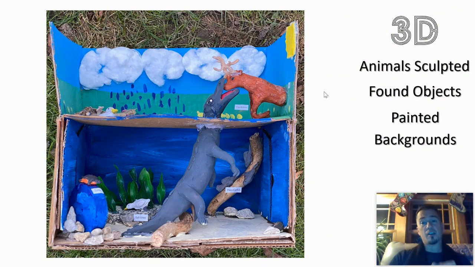So, different things that he included. Again, sculpted animals. He was using Super Sculpey. You could use maybe an air dry clay or Model Magic. But yeah, the little ducks, the alligator, the deer, the catfish in the background, the turtles. That's all him sculpting, little figures to put into this model. Found objects: if you look, there are some sticks in here. They're supposed to be logs. I think that adds some realism.